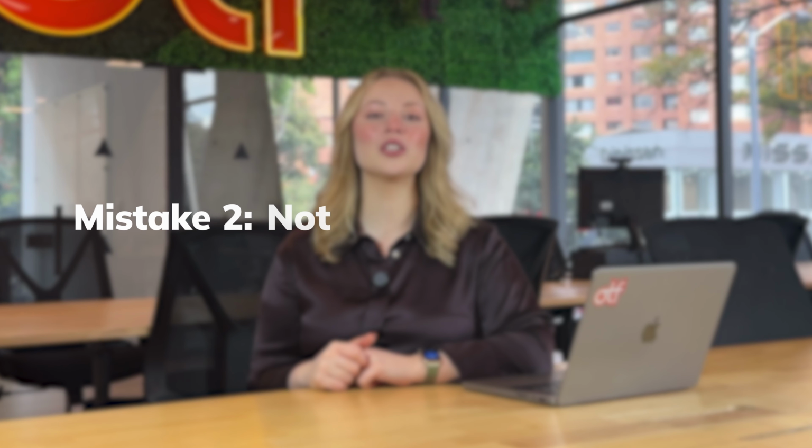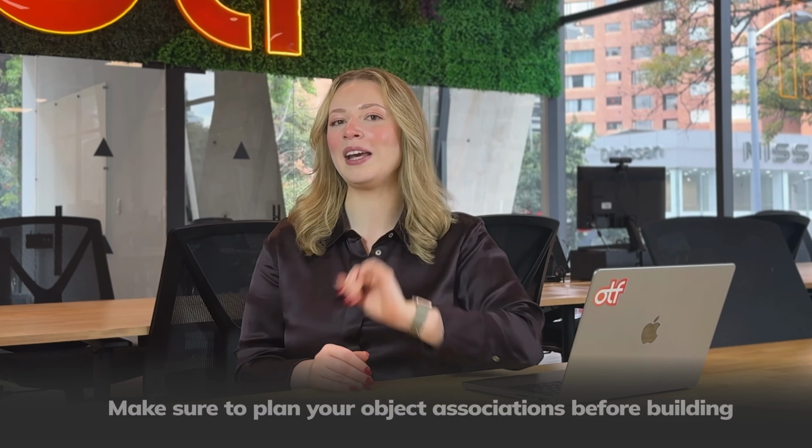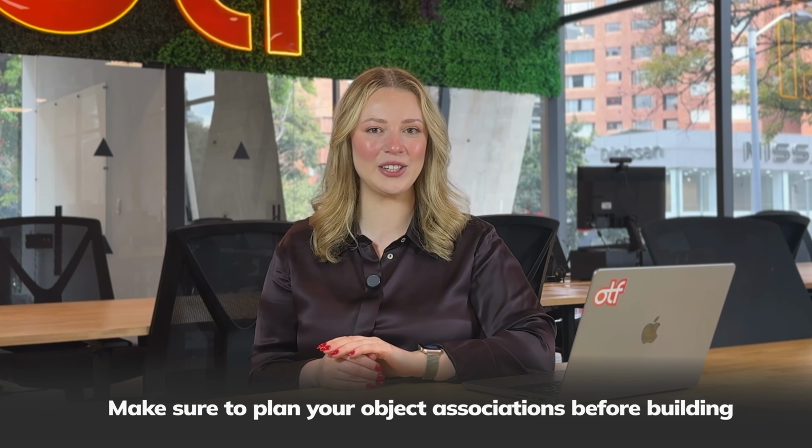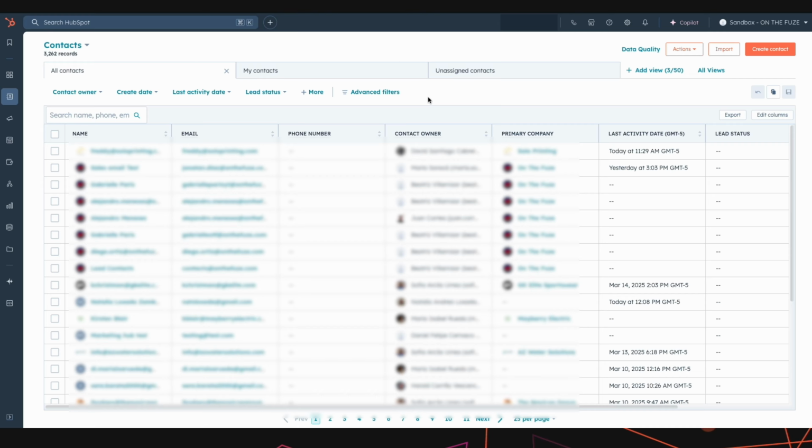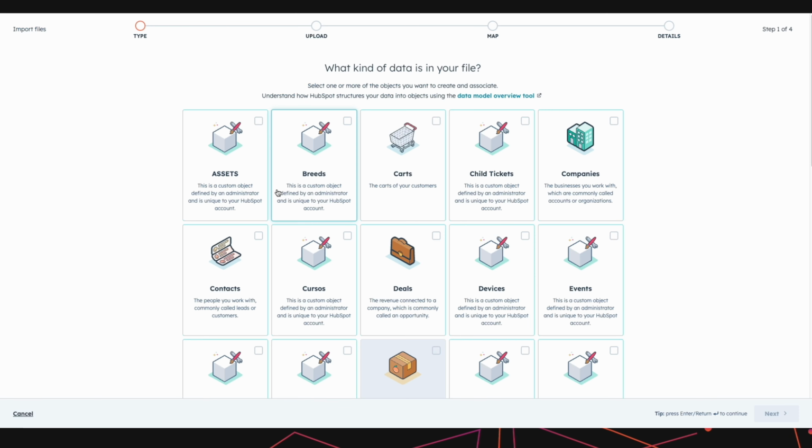Mistake 2 is not planning associations. You create a projects object, but forget to link it to your deals. Now you can't see which deals generated which projects, so make sure you plan all your object associations before building. Mistake 3 is ignoring data migration. You might have 1,000 subscriptions in a spreadsheet, so don't manually enter them one by one into HubSpot. Use HubSpot's import tool, but clean your data first and then bulk import. And if you do need help here, we have an in-depth video on migration, so check that out.